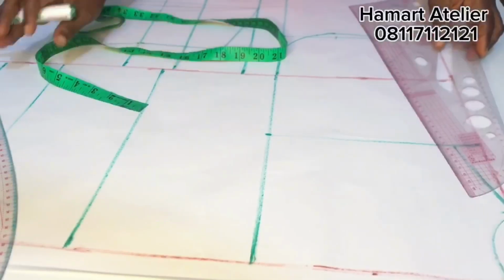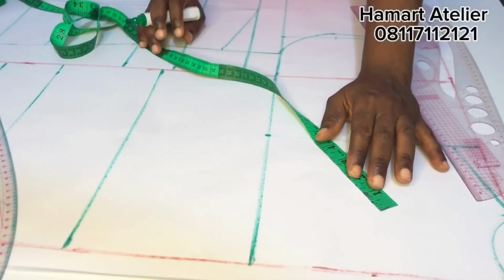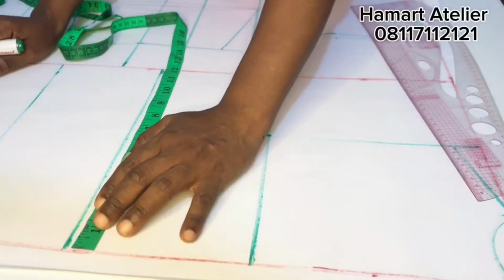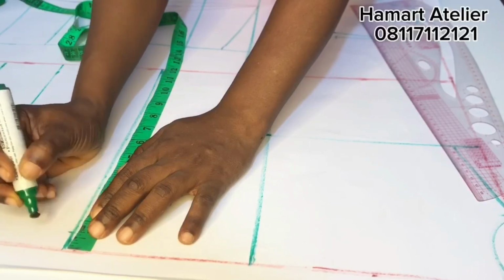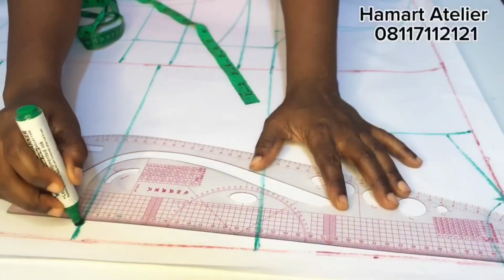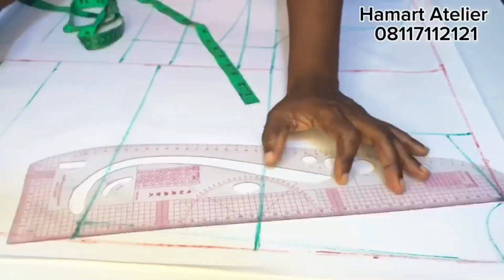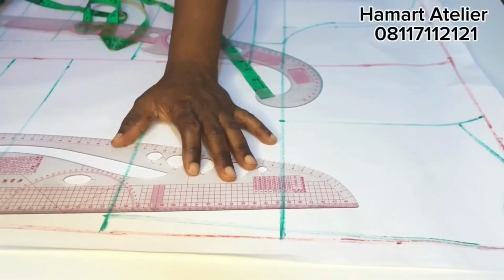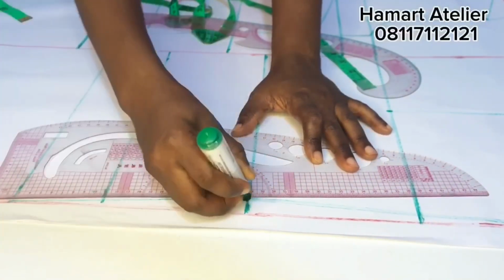After that, remember we said the bust we are working with is 34. But before then, we need to take in the back tightly. So from the waistline, this is the waistline, you want to come in by 0.75. Take in the back tightly, 0.75. After that, I'll connect it to the neck depth like this. So this is the back tightening, and I'll connect it to the hip line like this. That is the back tightening.